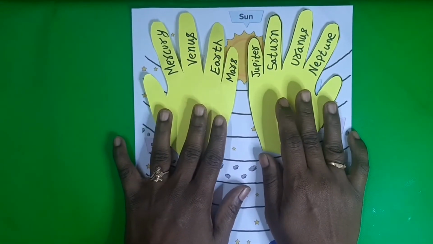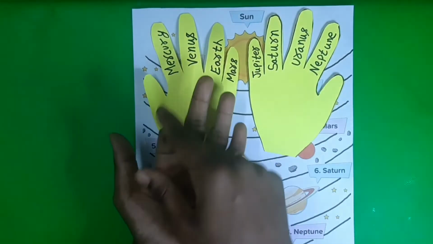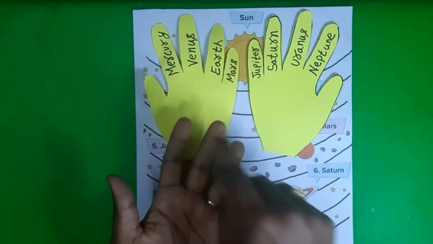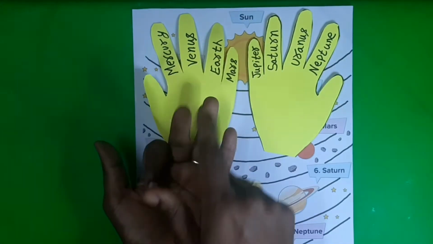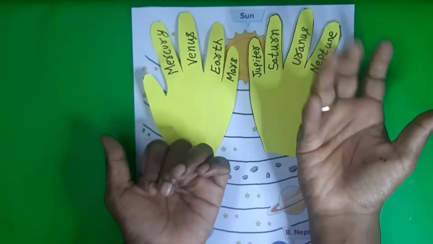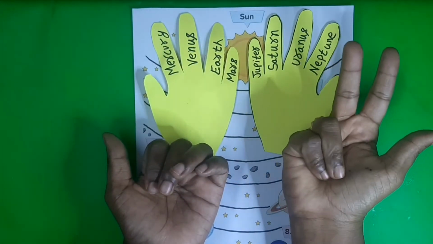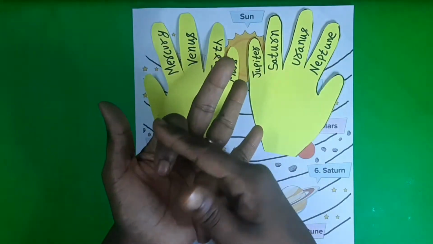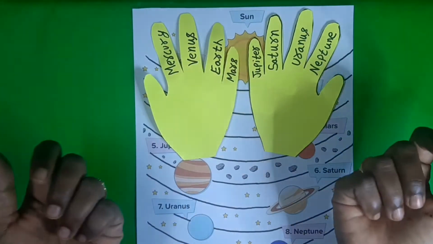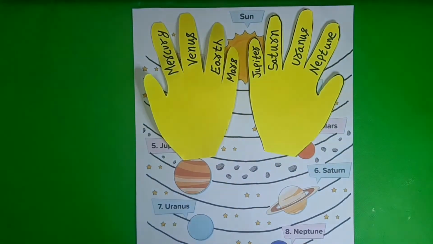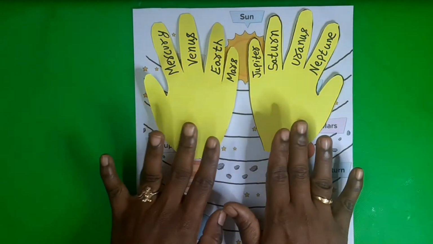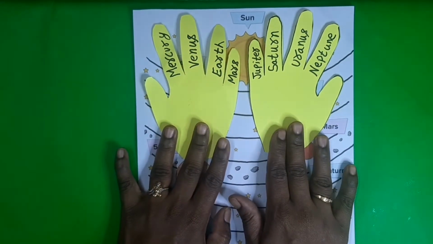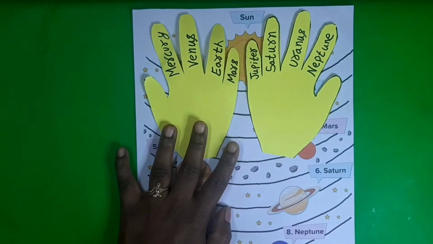You can hold your child's little finger and fold one by one in this order: Mercury, Venus, Earth, Mars, Jupiter, Saturn, Uranus, Neptune. When you keep on repeating this activity through fingers, they'll start learning it in a very easy way. This is the first method which I am showing you. So let's get into the second method.